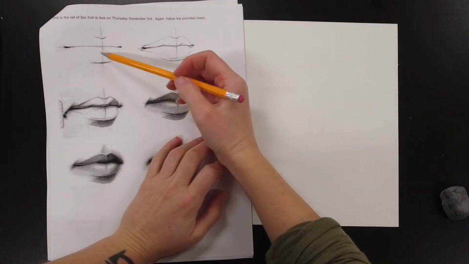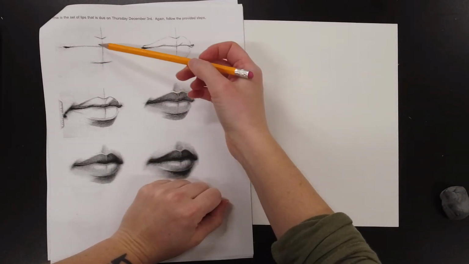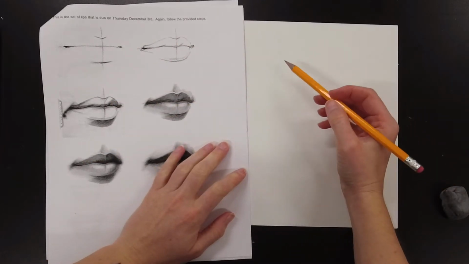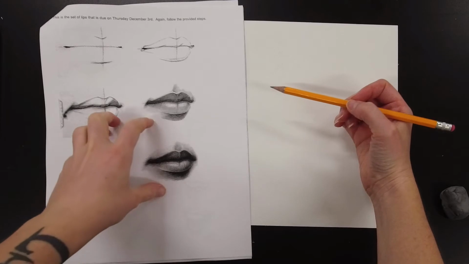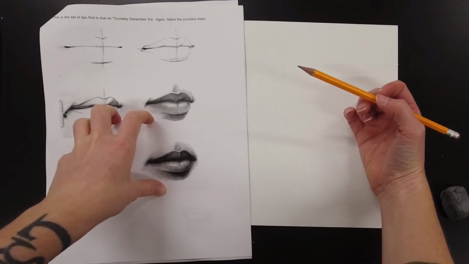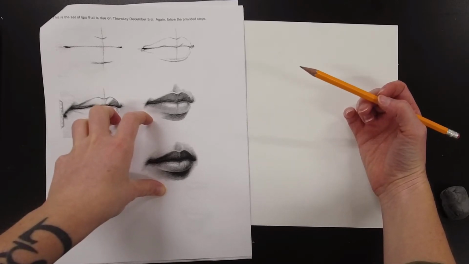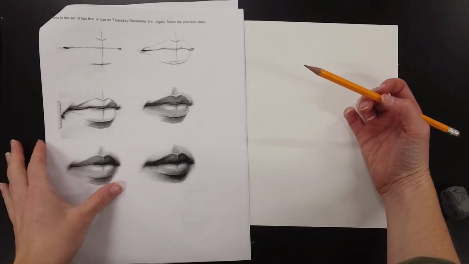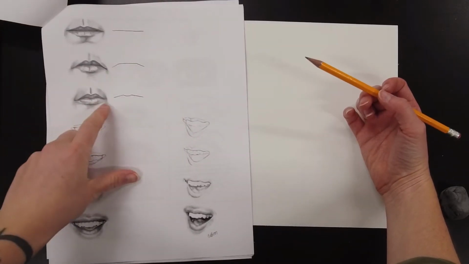So the first thing I'm going to do, just as we've done in the past, is start here and then move through every step of the process. One thing to pay attention to with this particular set of lips is that it is not a front view. So you want to make sure that you are doing what you see here, not just a front view of the lips like this one.